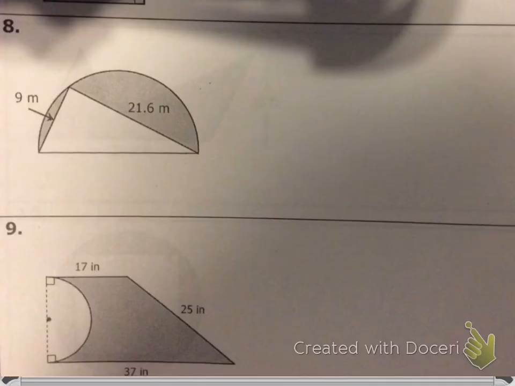Okay, last 2 examples, and then I'll be done, and then you can finish out the other 2 pages on your own. But again, if you have questions, feel free to send me your questions. All right, so what do we see here? We have a shaded region that's a semicircle. So again, that semicircle is 1/2 pi times the radius squared.